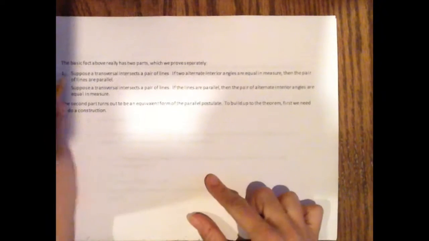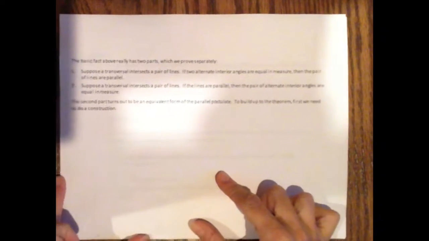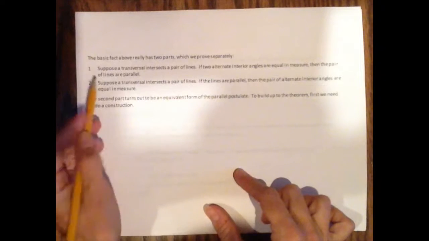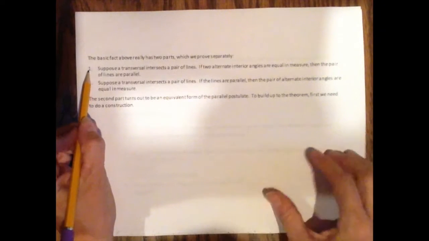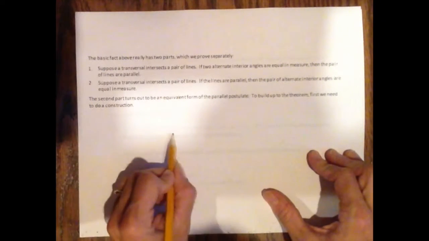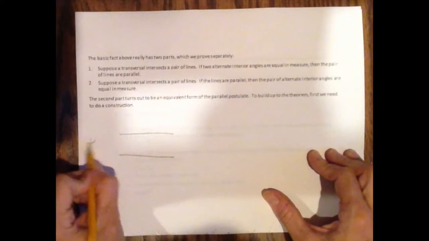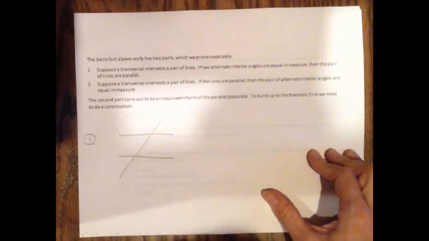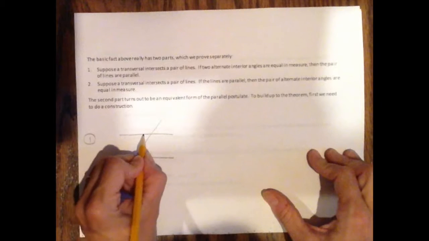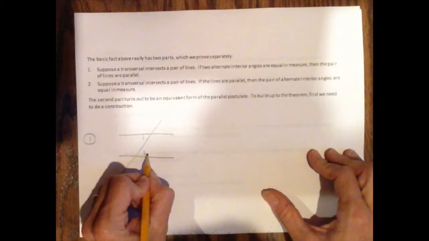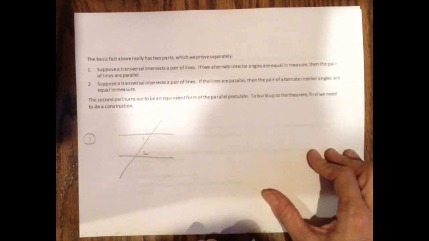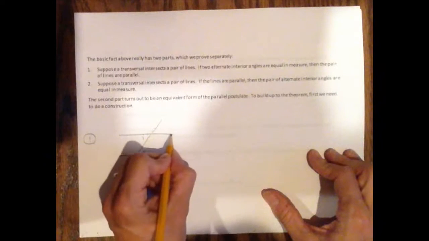All right, the basic fact above really has two parts, which we prove separately. This lesson is a bit long because we're doing each one separately. So first of all, suppose a transversal intersects a pair of lines. This is number 1. If two alternate interior angles are equal in measure, then the pair of lines are parallel.